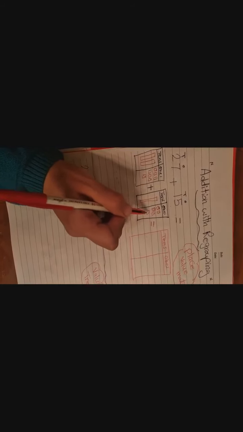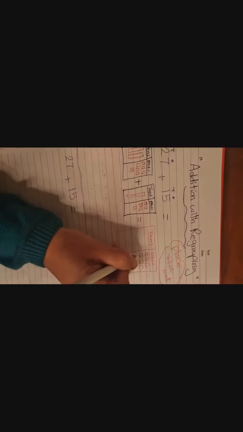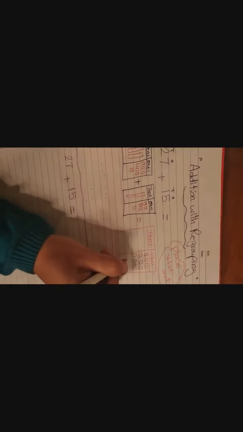I have to add ones together, so I will count how many small squares I have here in the problem: 1, 2, 3, 4, 5, 6, 7, 8, 9, 10, 11, 12. So here I have to draw in the ones 12 small squares.